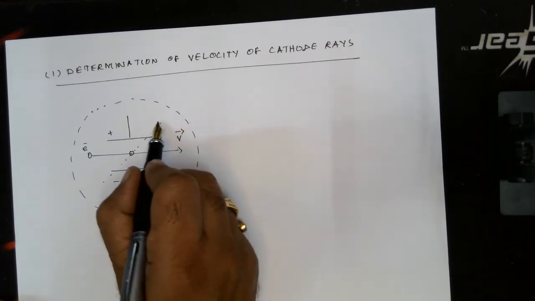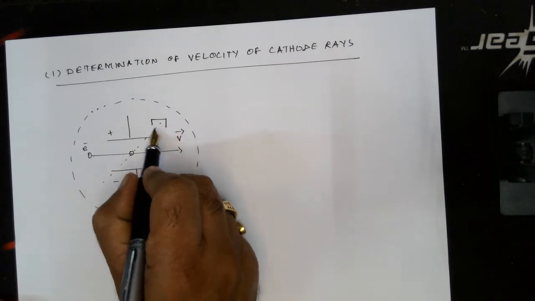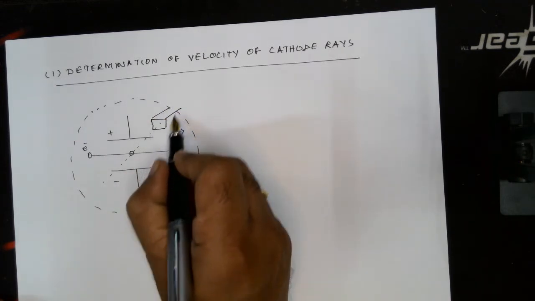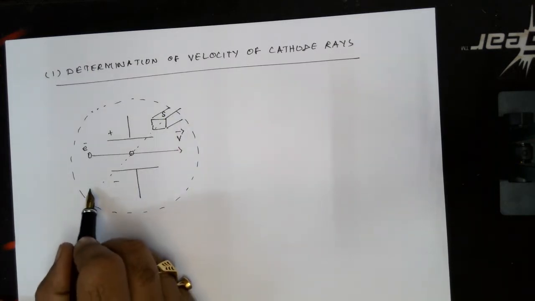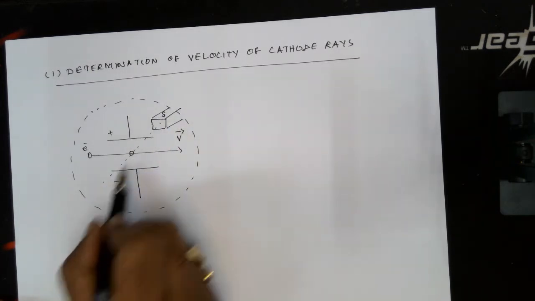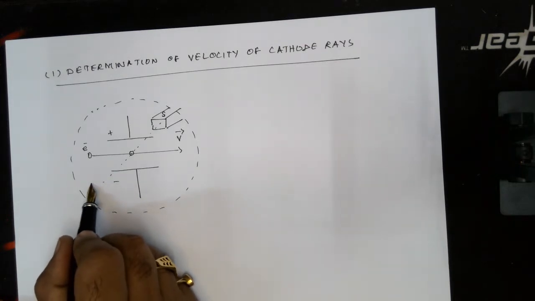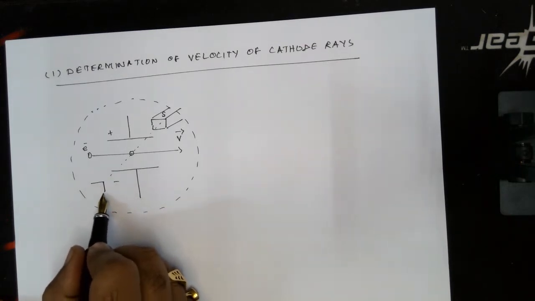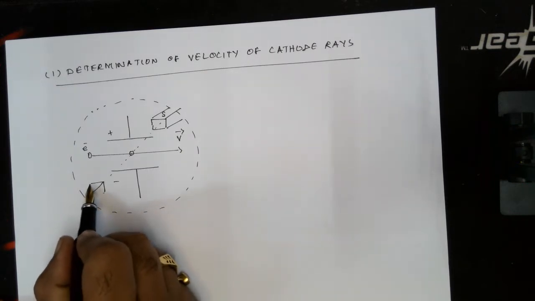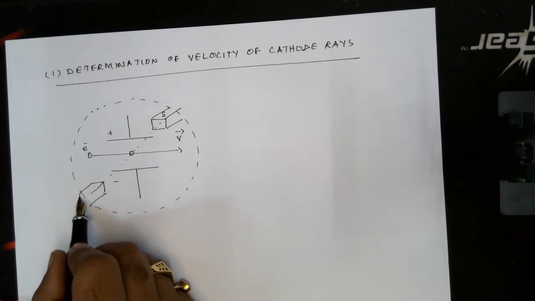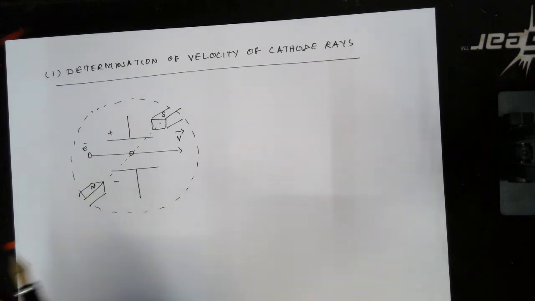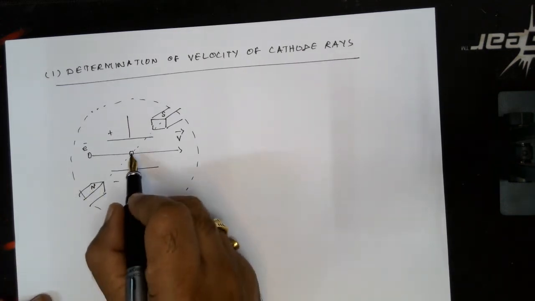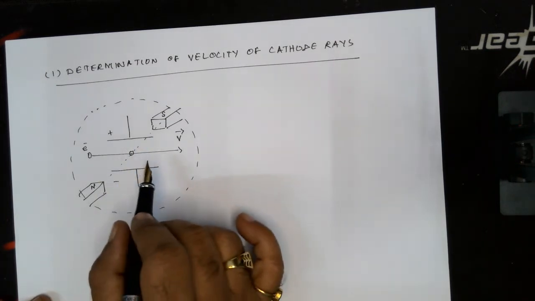So here we have kept the magnet with south pole on this side and north pole on the other side. So it is experiencing an electric field as well as a magnetic field.